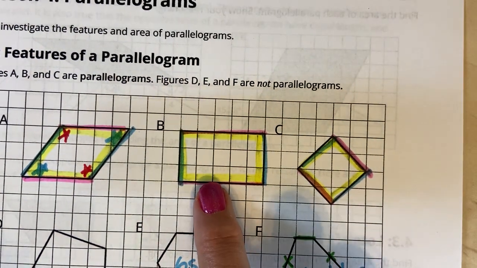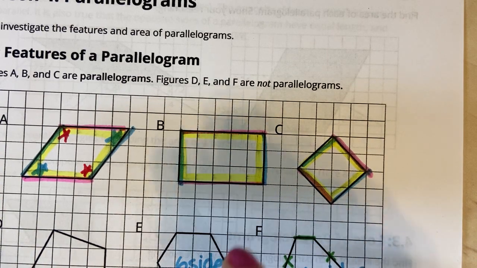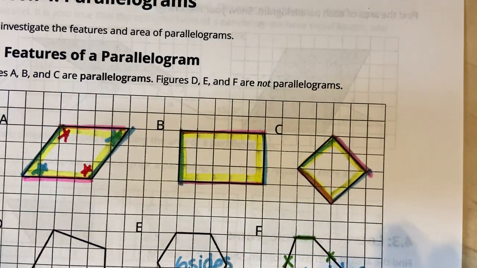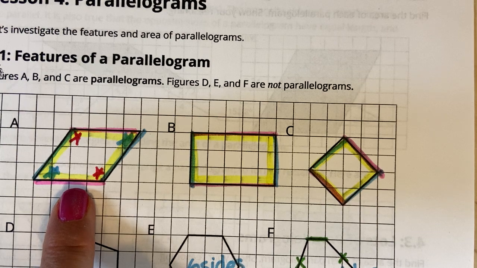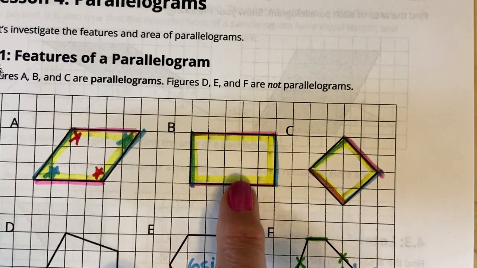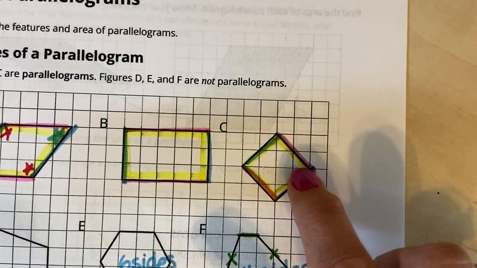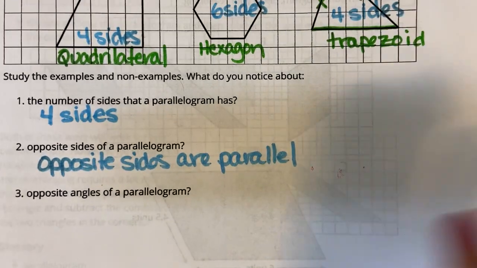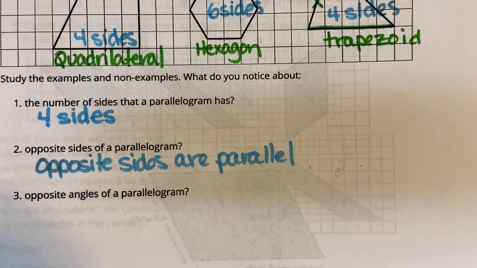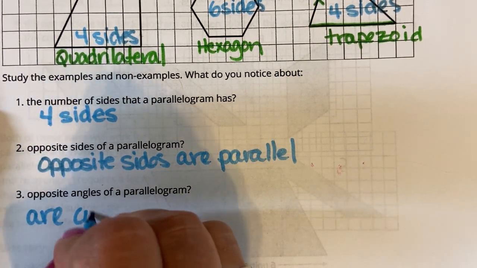If I look at B, it's a rectangle, so all 4 angles are 90 degrees, okay? So they're all the same, which is part of the definition of a rectangle. See how these aren't all the same. That's why this is not a rectangle or a square. This has to have 90-degree angles to be a rectangle. And then this is just a square kind of on its side, but all the angles are 90 degrees, okay? So the opposite angles of a parallelogram are congruent. That means they are equal in measure.